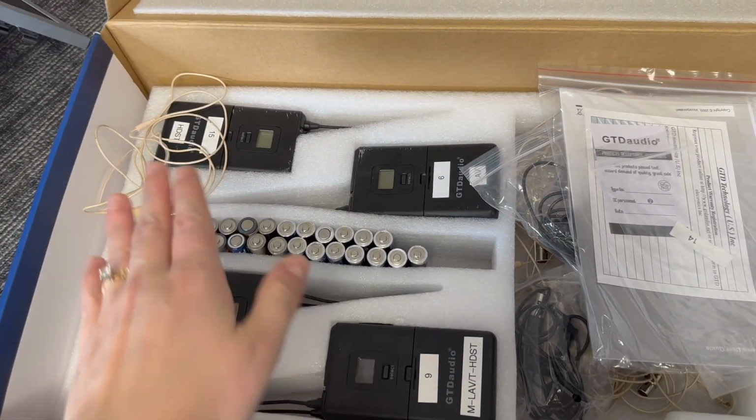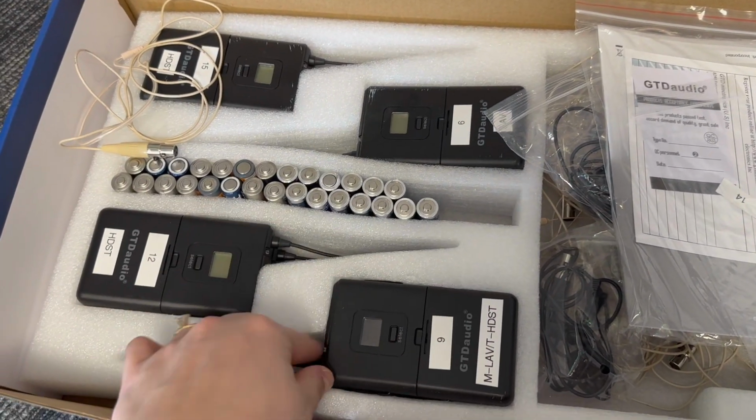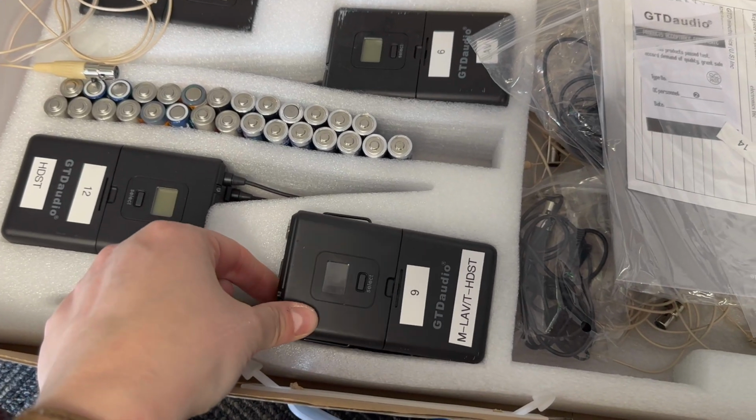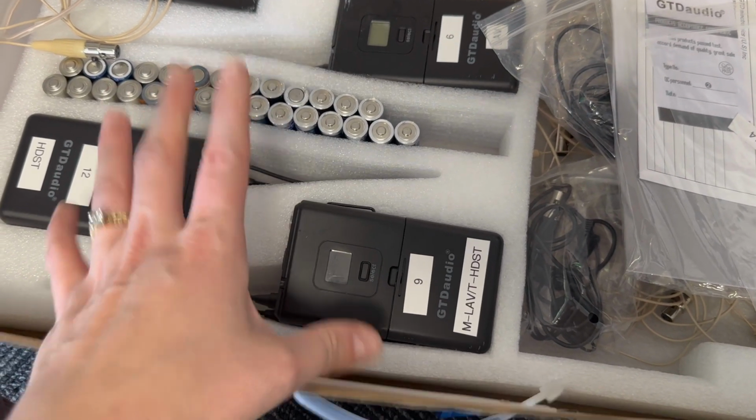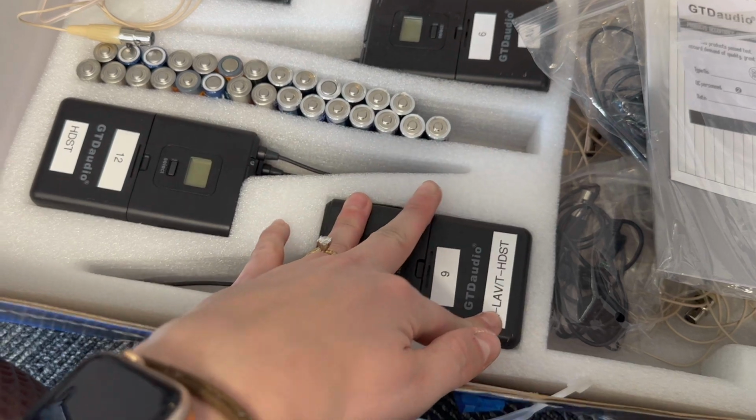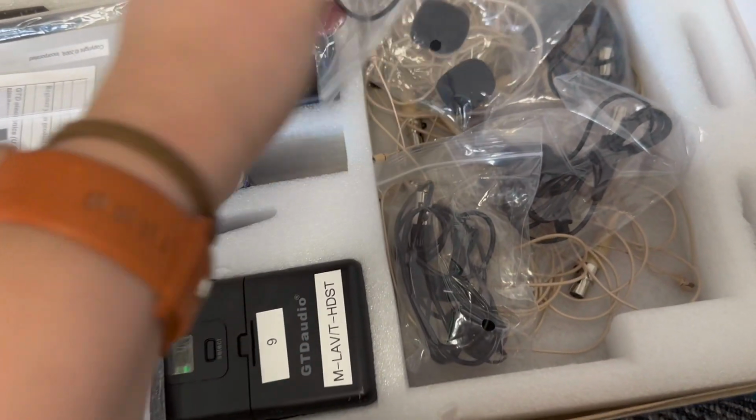Along with that, in this box, we have just a bunch of batteries. We have all of these stored. I think 9 was the one with the busted screen. I can't remember. It still functions. You just can't see what you're doing. So you have to kind of test it the other way around and make sure that it's going through.